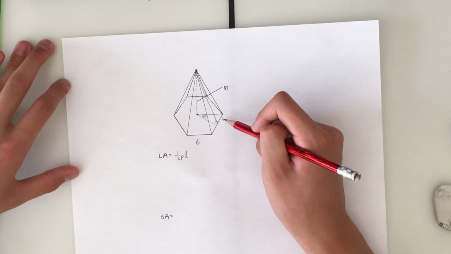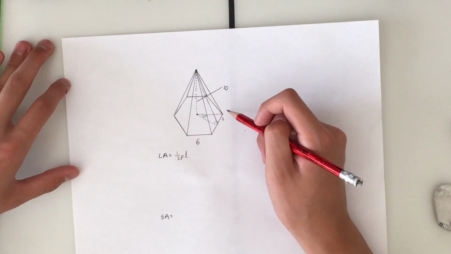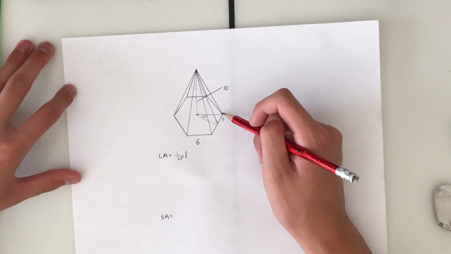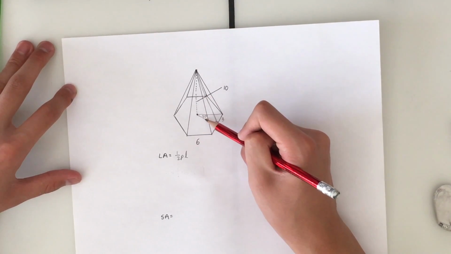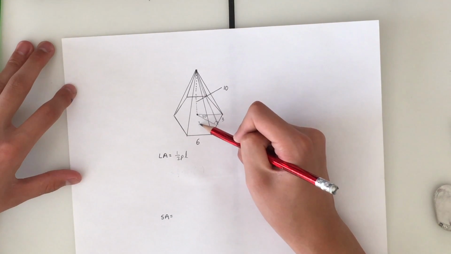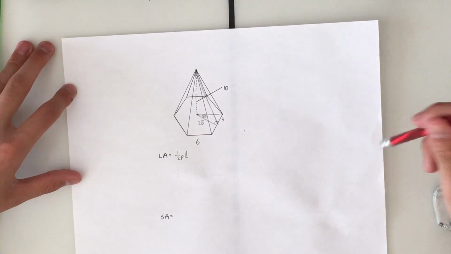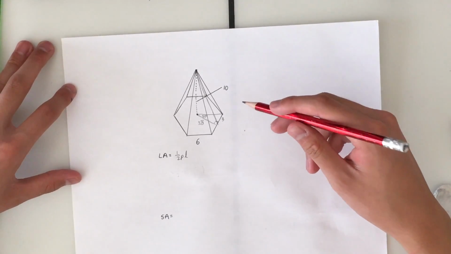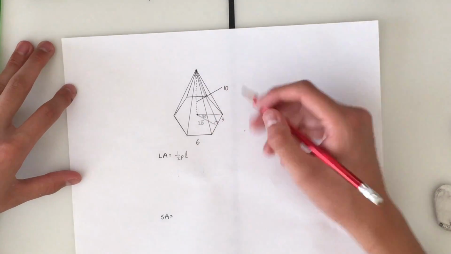And half of the base length would be 3, since this segment right here divides the base edge into 2. You could use the special rules for a 30, 60, 90 triangle to find that the apothem is 3 square root 3. Since, as you know, the sides of a 30, 60, 90 triangle are 1, 2, and square root of 3. So now you can use the Pythagorean theorem.